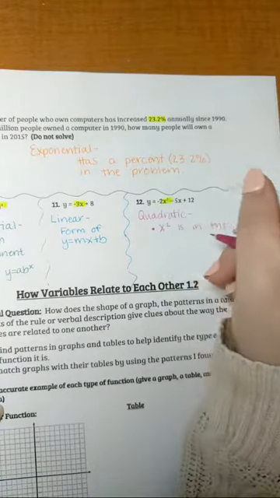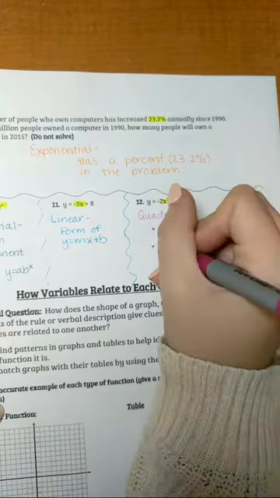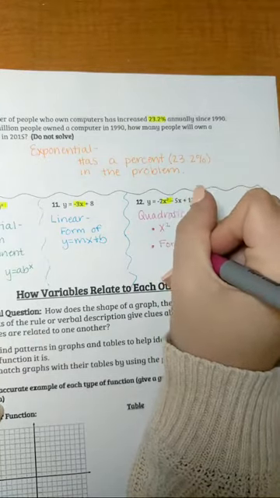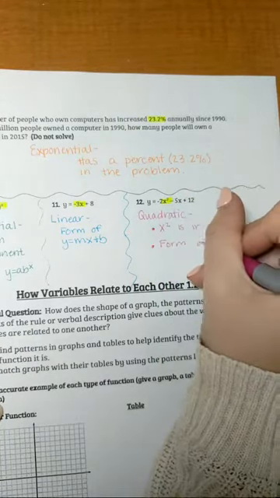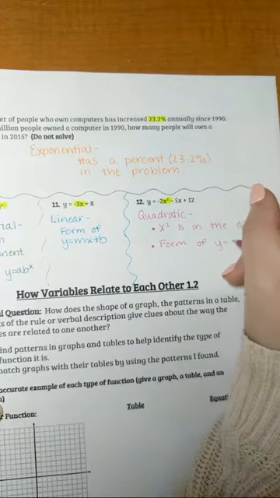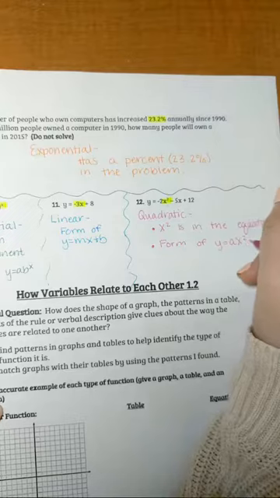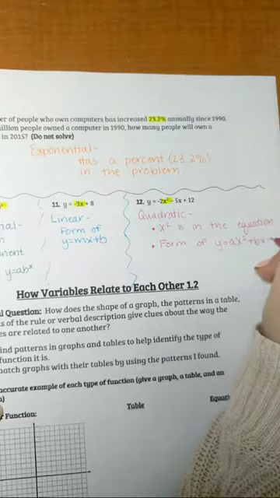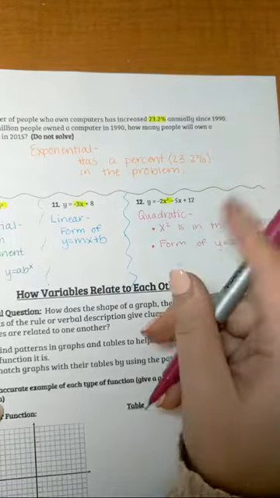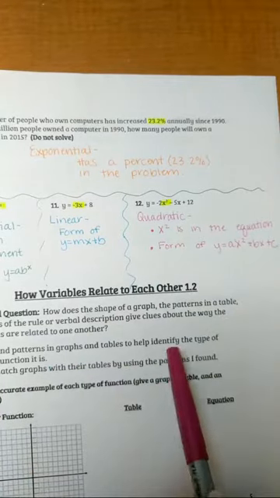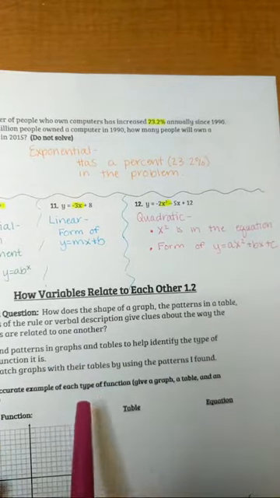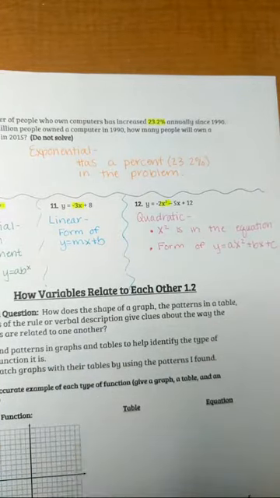That's one option, or you can say what form it's in. So this one is in the form of y equals ax squared plus bx plus c. I just got those forms from the last video. Okay.